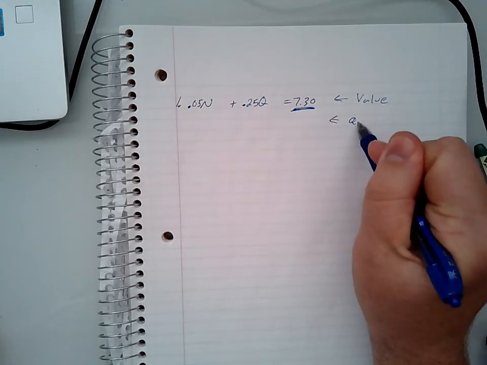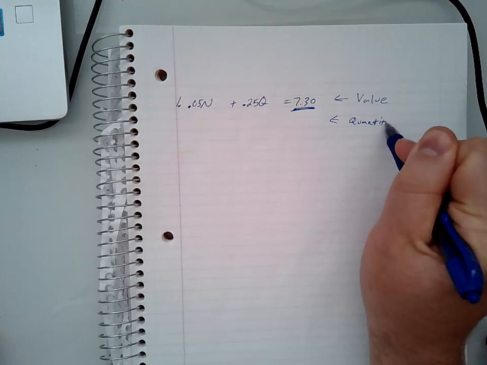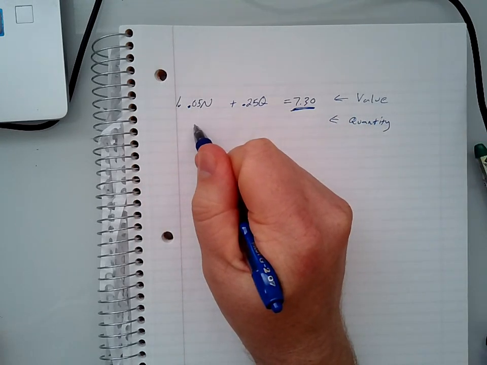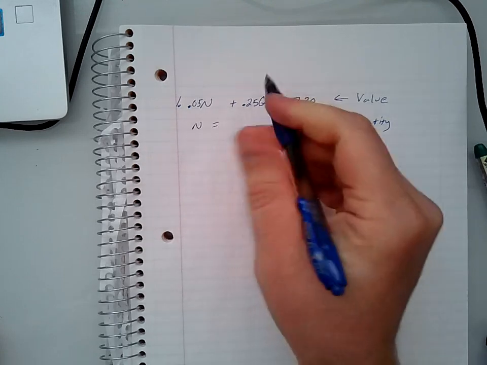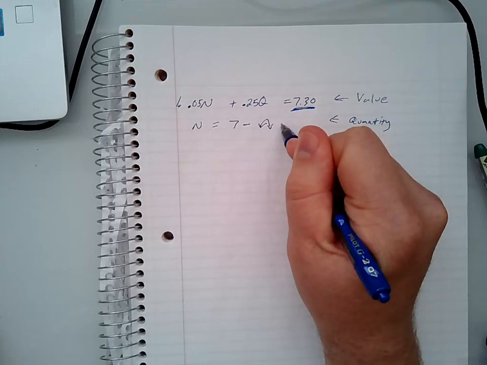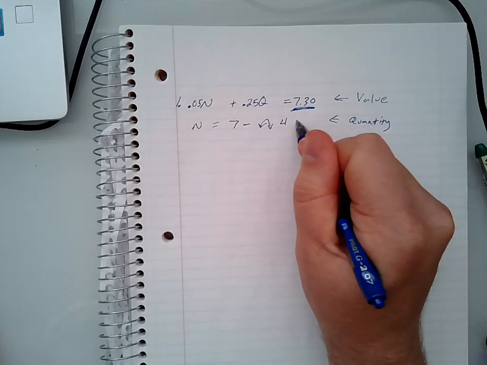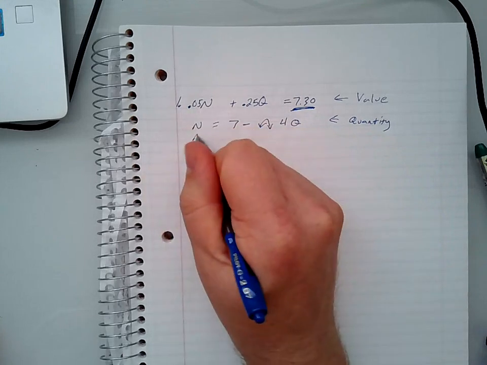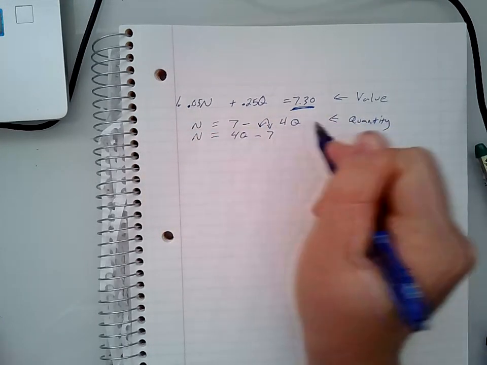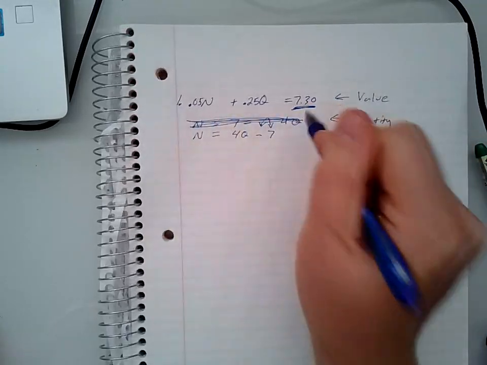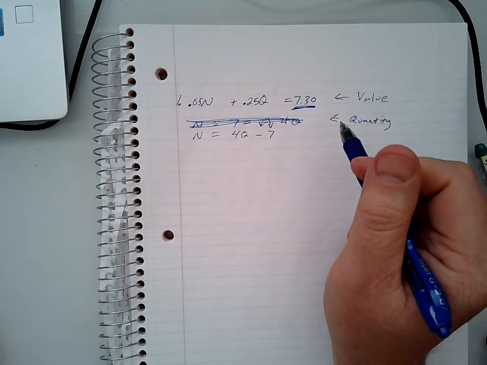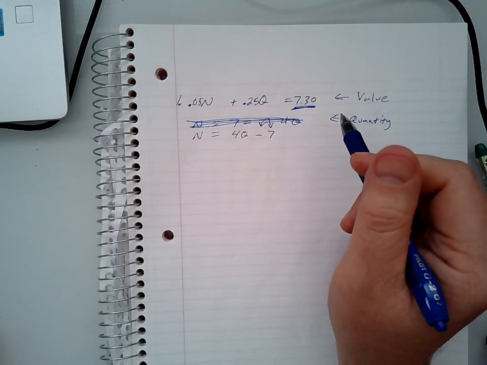So this one's going to be a quantity equation. It says the number of nickels equals 7 less than, which means to flip it, 4 times the number of quarters. So I need to rewrite this to say nickels is equal to 4 times the quarters minus 7. All right. So we look at, it says which system can be used to find the number of nickels and quarters. So basically, which system is set up correctly.